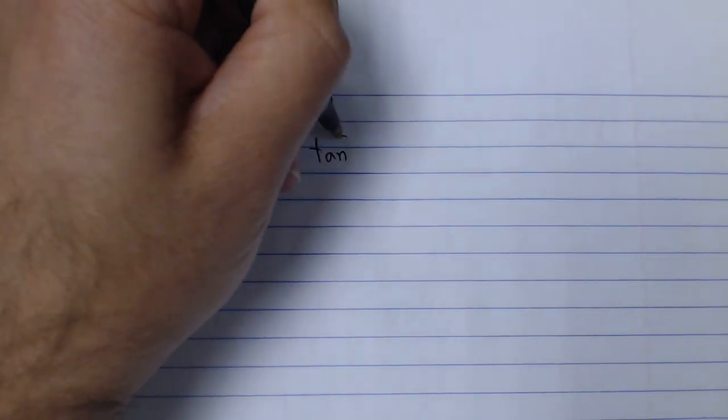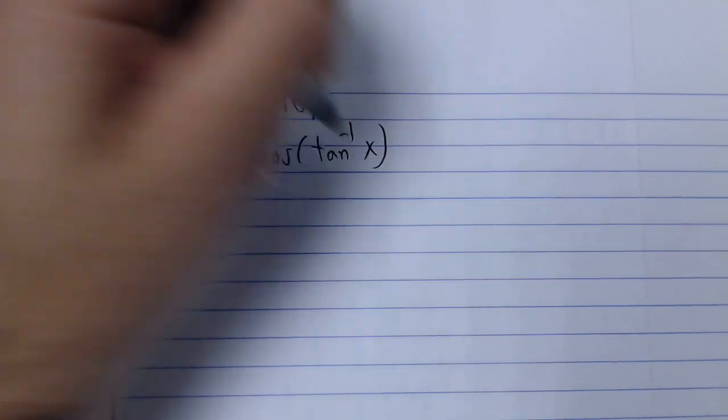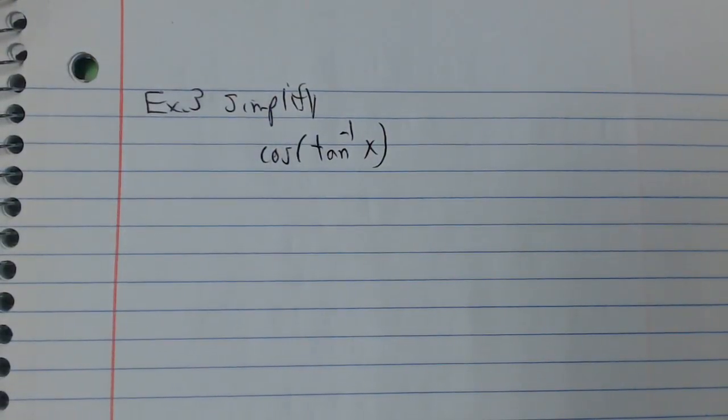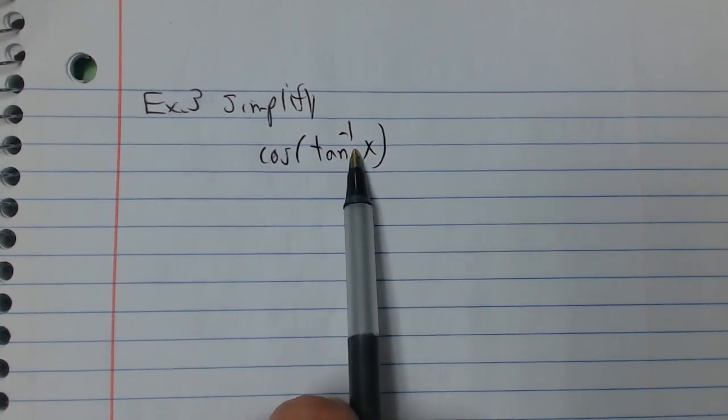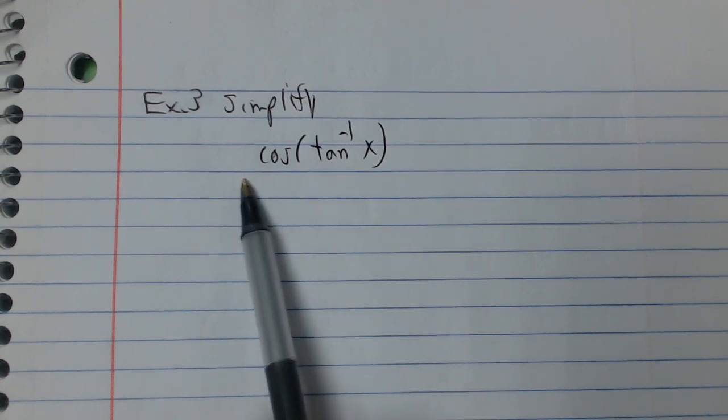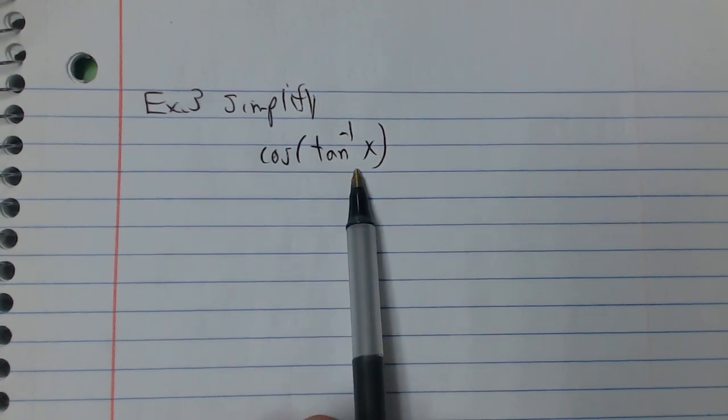So to finish off the section, we are going to do an example, which you definitely saw in analysis, probably one of the harder topics you talked about in analysis. So our goal is to simplify cosine of tangent inverse of x. So what I want to do is simplify this. And what you notice is, since this is in terms of x, I expect this to be in terms of x.